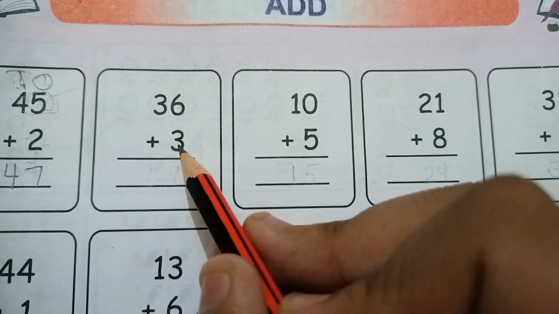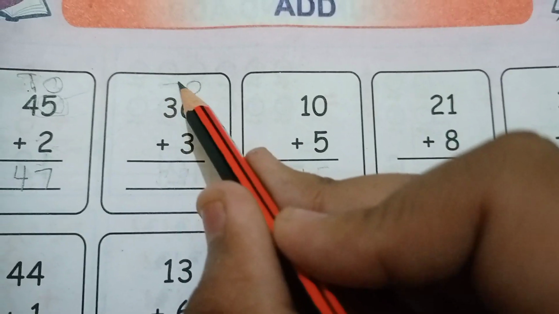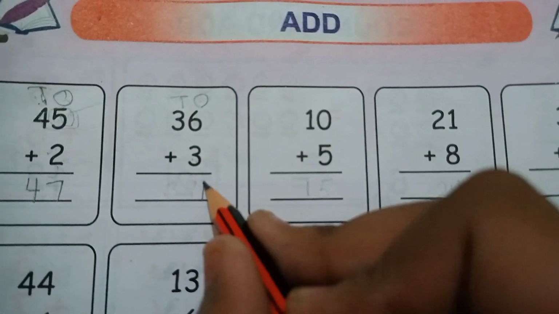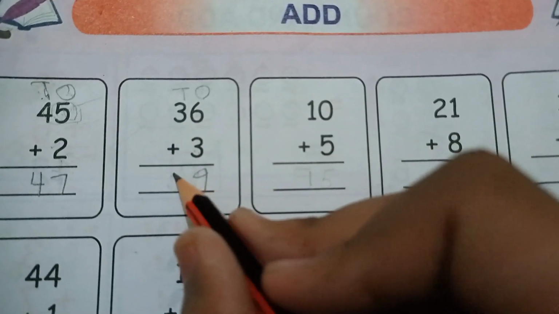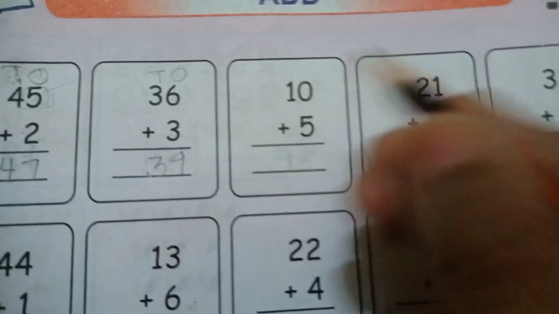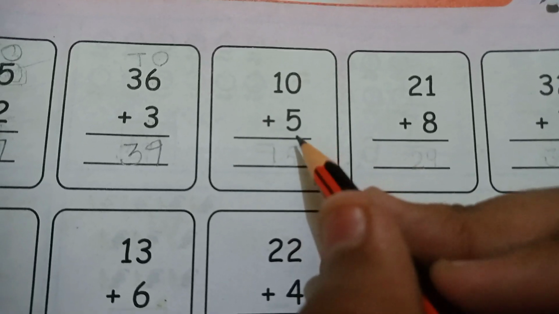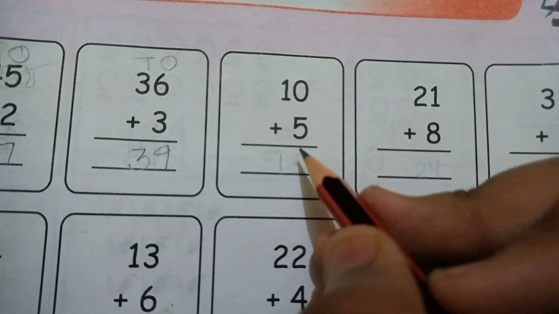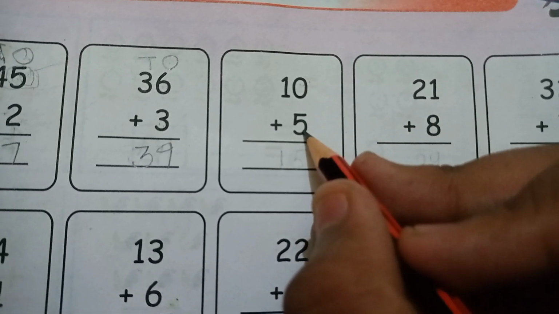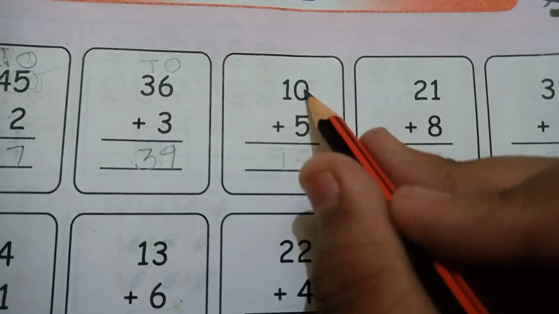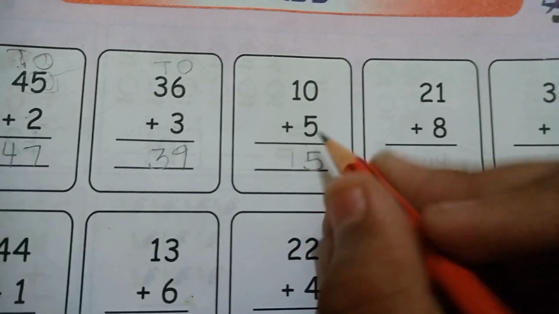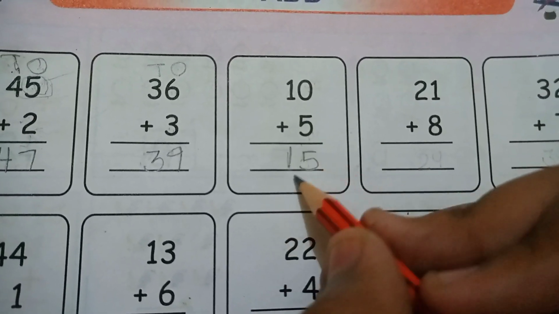Now 6 plus 3. So it's the ones place and the 1 is the tens place. 6 plus 3 is 9 and the tens place will be written as it is. So this will be 39. Now 10 plus 5. So 0 plus 5, we have to do 0 plus 5 at first. So to add 0 and 5, our rule is that if we add 0 to any number, the number remains the same. So here would be 5 and 1 would be carried the same. So the answer would be 15.